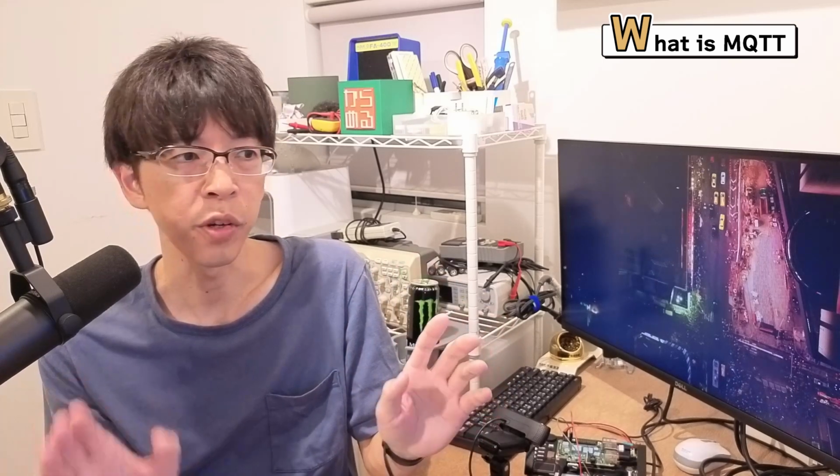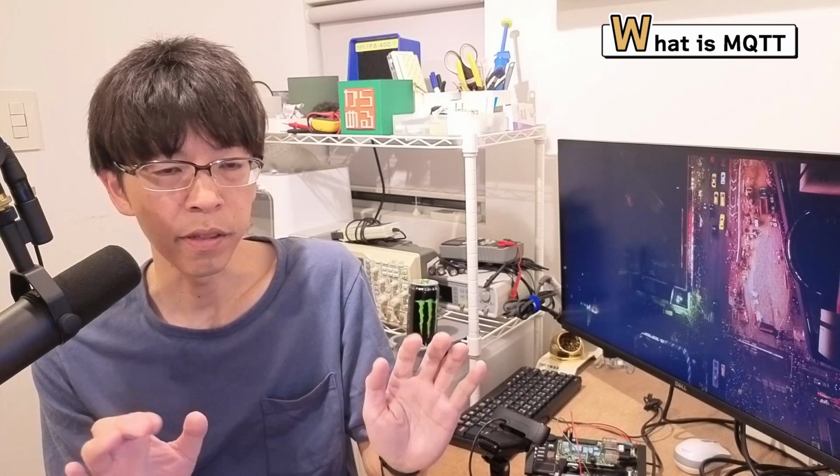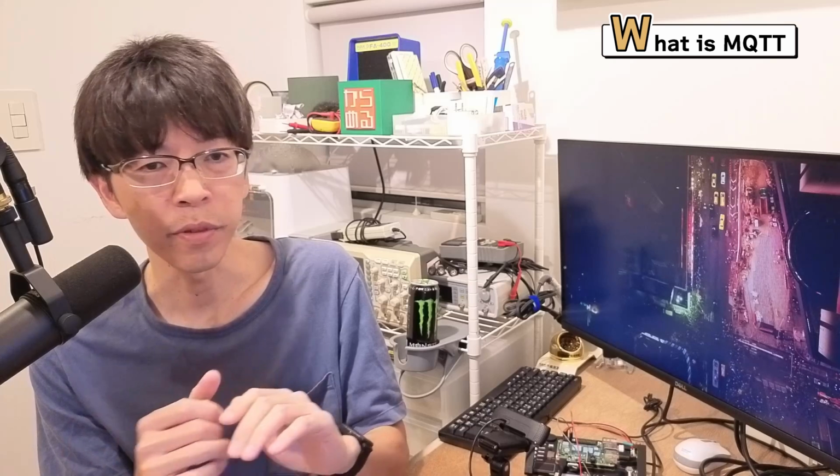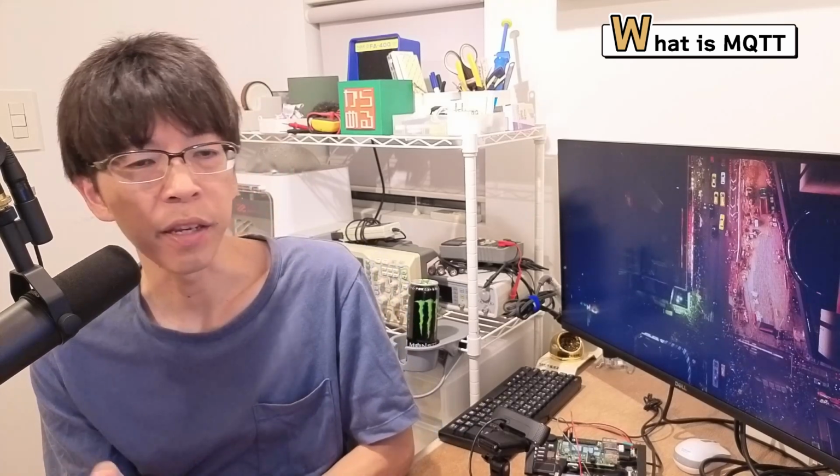This is a big feature of the MQTT protocol. Please imagine IoT devices: a lot of devices like sensing devices or camera monitoring devices, set in many parts of a factory or everywhere. There are a lot of devices we need to pick up a variety of data.